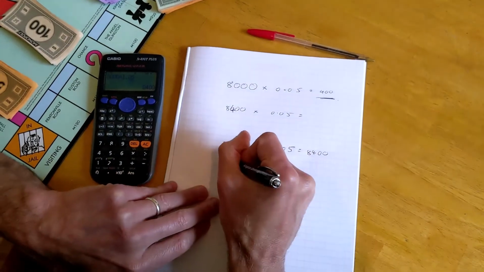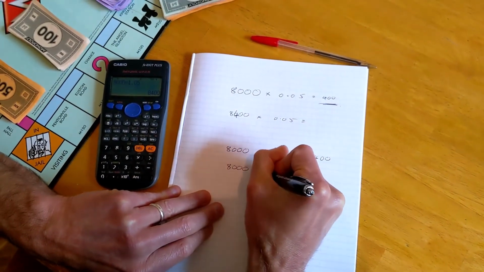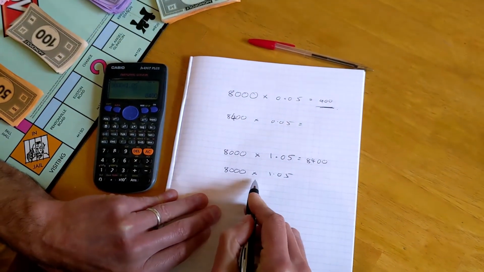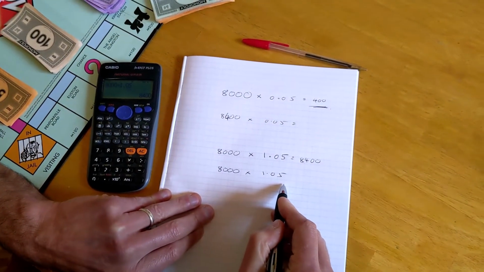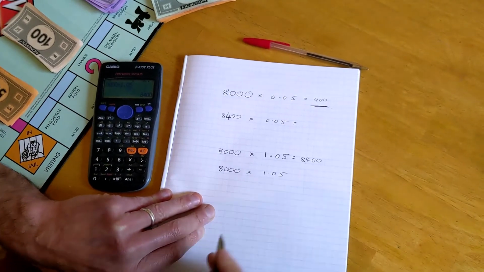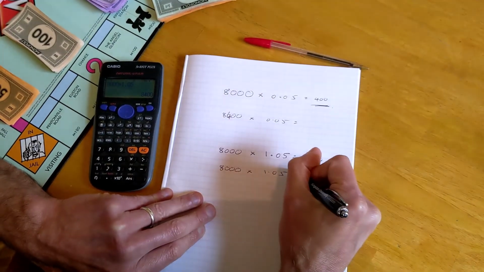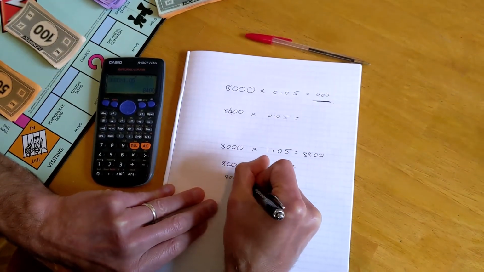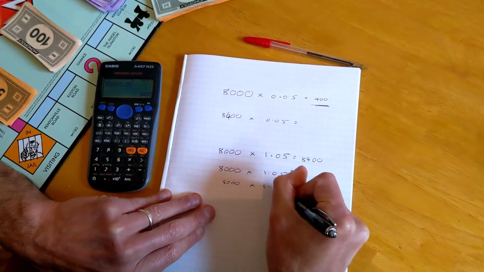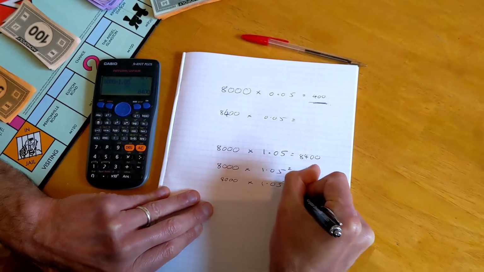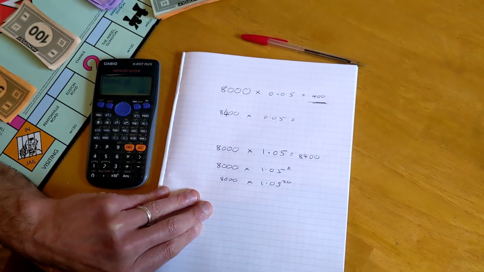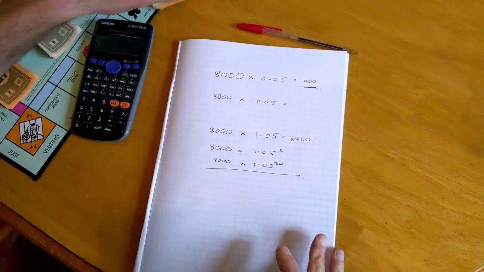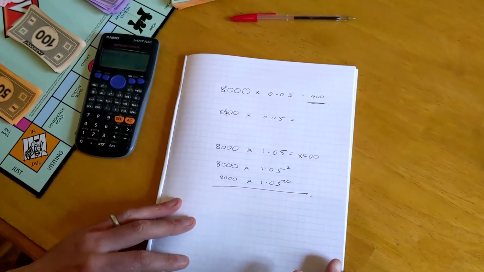Now what about if we had our 8,000 multiplied by 1.05, and we keep it there for 2 years? Multiplied by 1.05 again. What about 3 years? Multiplied by 1.05 again. Or I could do that, because that's the same. 8,000 times 1.05 to the power of the number of years. What about if I leave it there for 20 years? There we go.